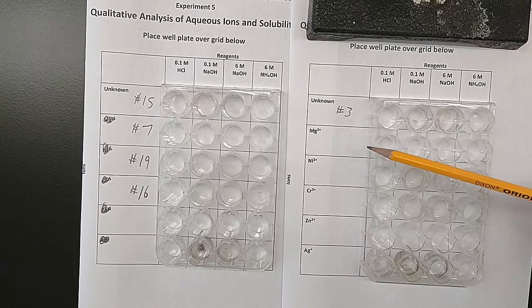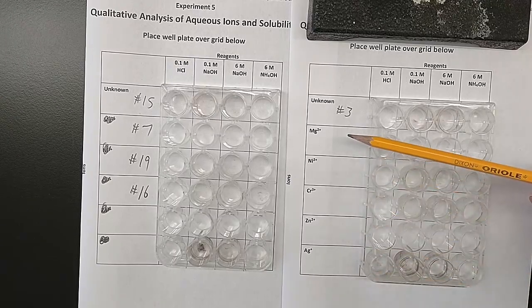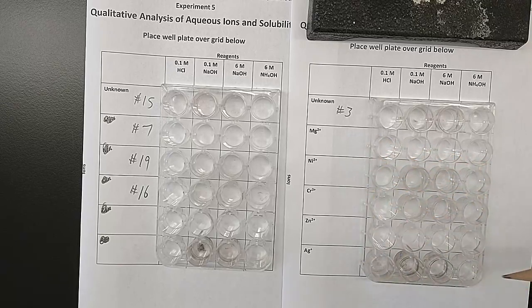And we know that they're present as the nitrates, okay? You can't just have cations without anions. Our anions in all of our cases are nitrates.